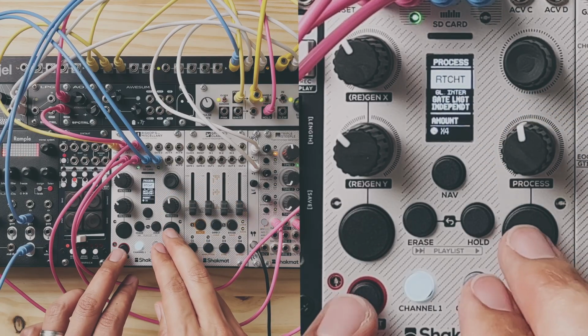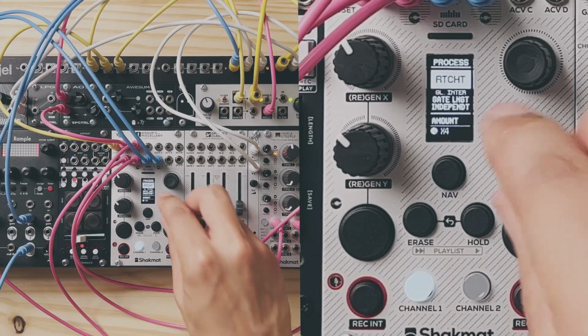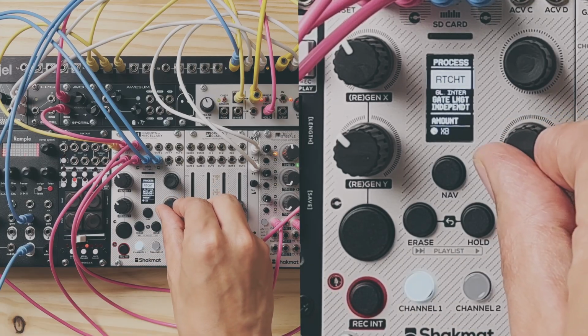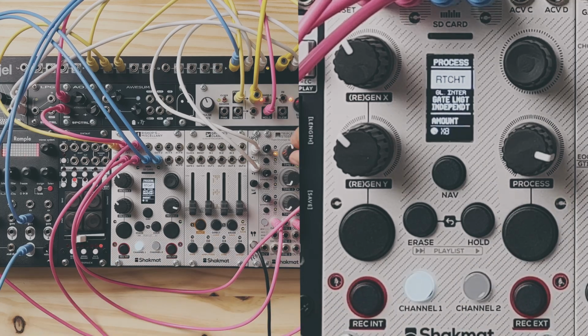Notice how I can just stack these processes on top of each other? Let's declutter what's going on right now so we can hear the next one. Let's take them all off by going to the process, press erase and process. It'll only erase the process selected. Kind of wish there was a way to erase them all at once.